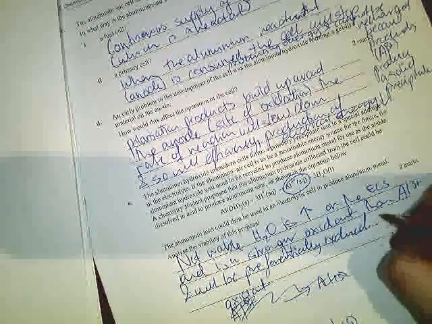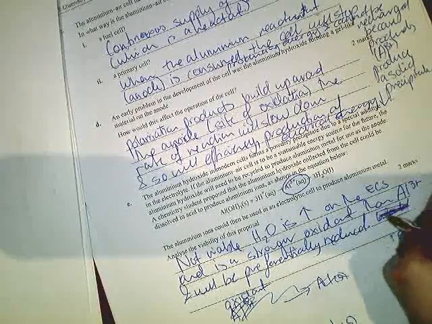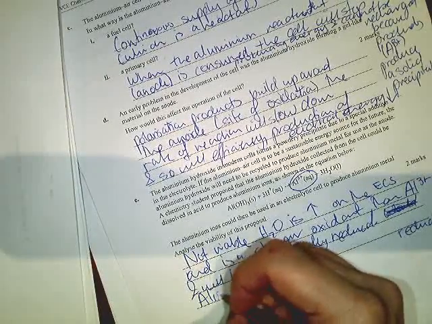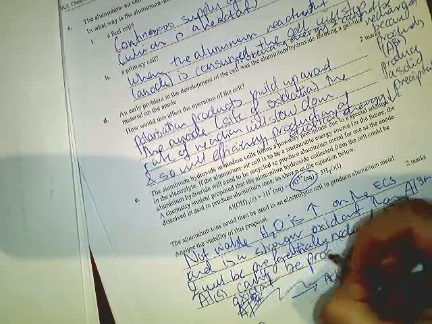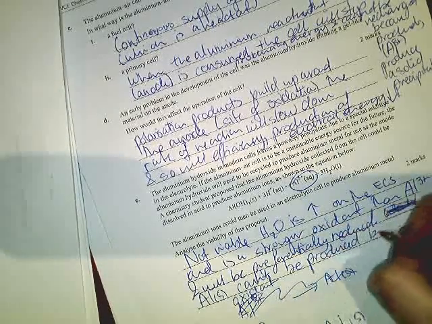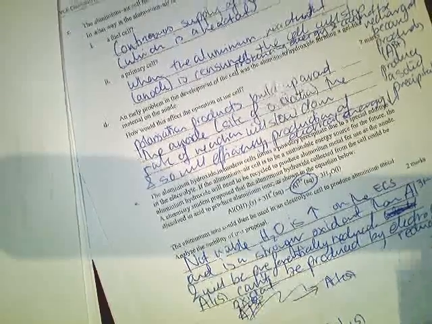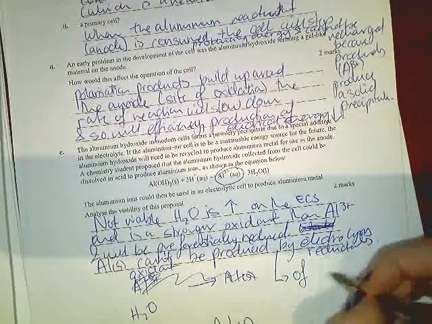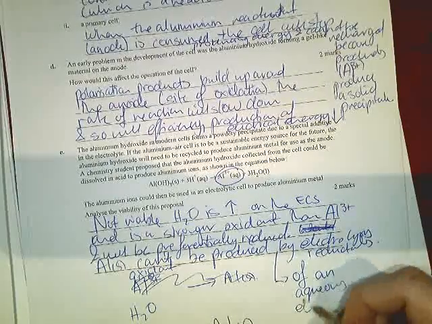Okay. So Al solid can't be produced by the electrolysis of an aqueous electrolyte.